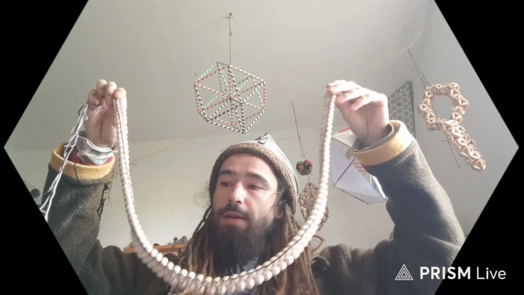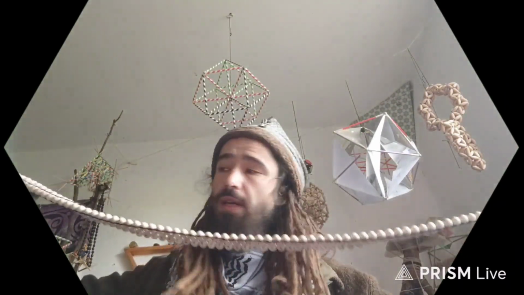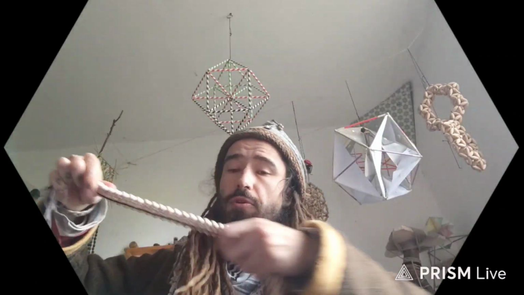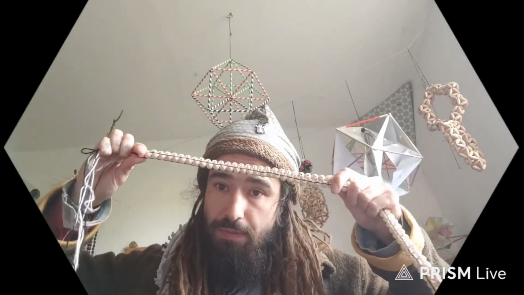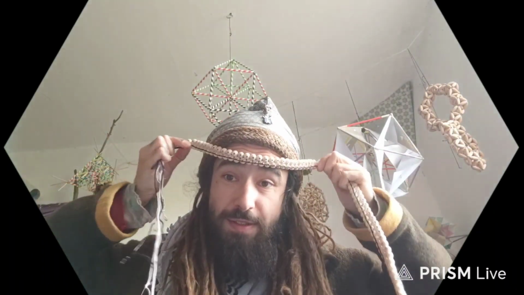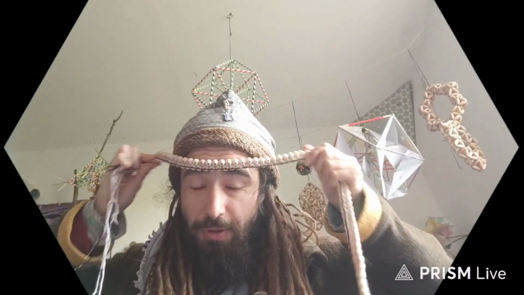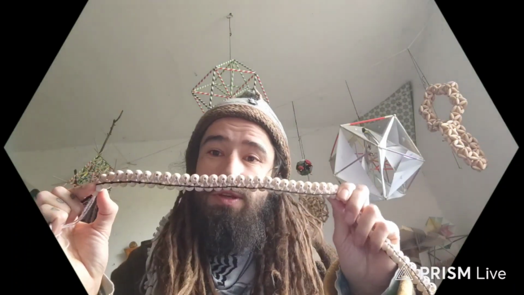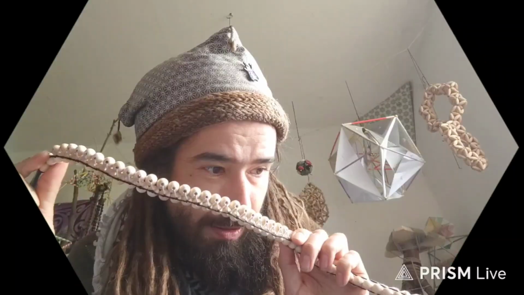I am well on my way of trying to create a scale model of microtubules, and I figured I'm going to use one kind of bead because I'm not as fancy as the microscale, where they are using two types of protein for this.